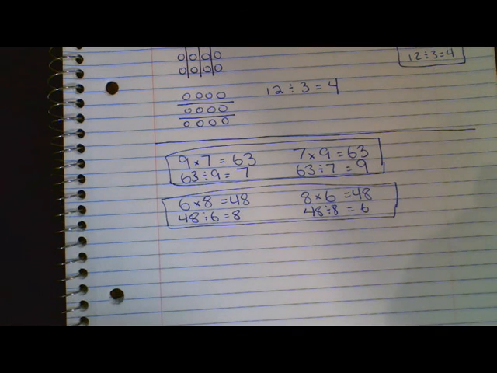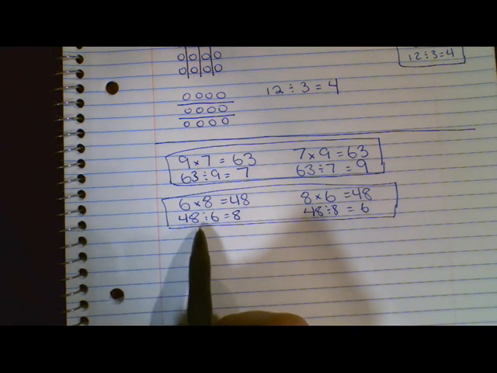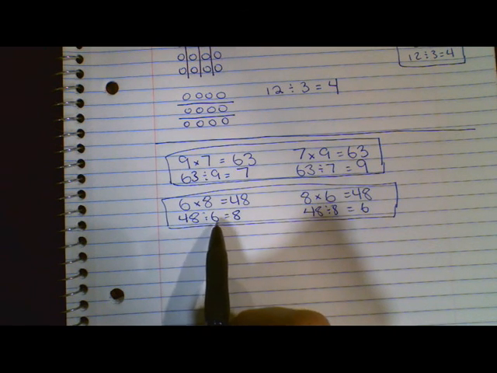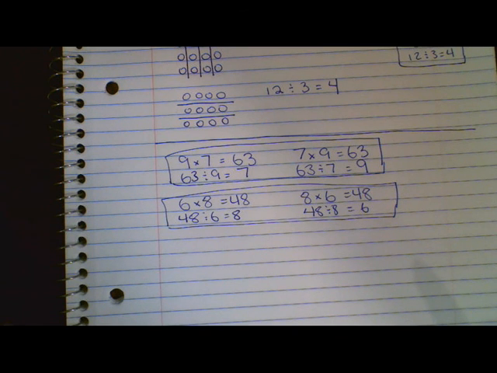And I can set it up in an array, and I can break that 48, okay, into groups of 6 groups. I can break it into 8 groups, and it's going to help me solve that answer. There's lots of resources on the internet to see this, and I've given you some worksheets to try it out, to try splitting those arrays up.